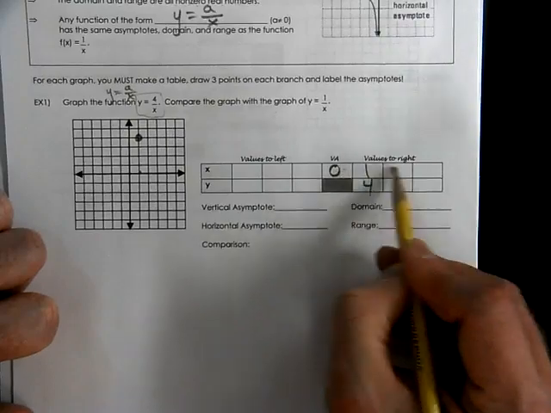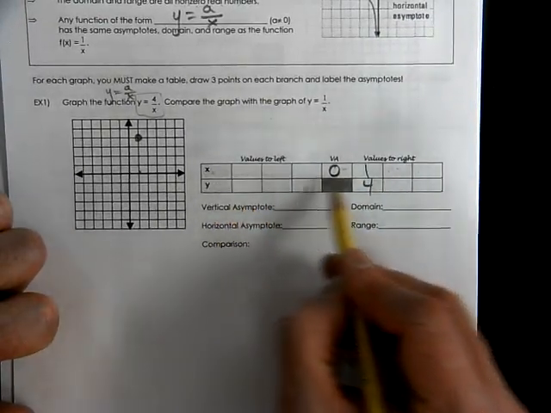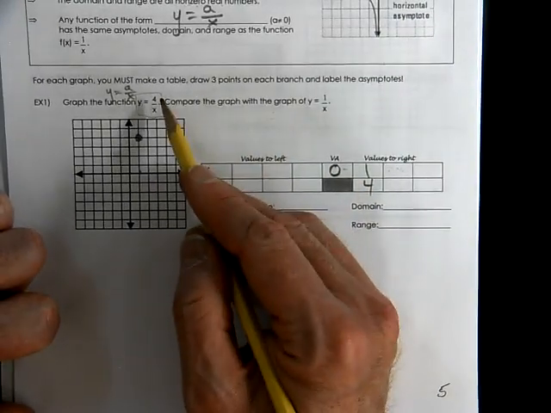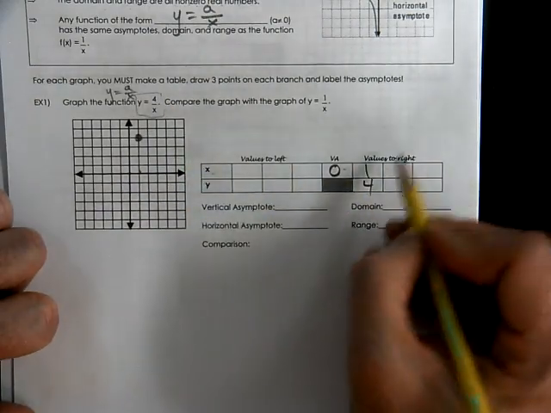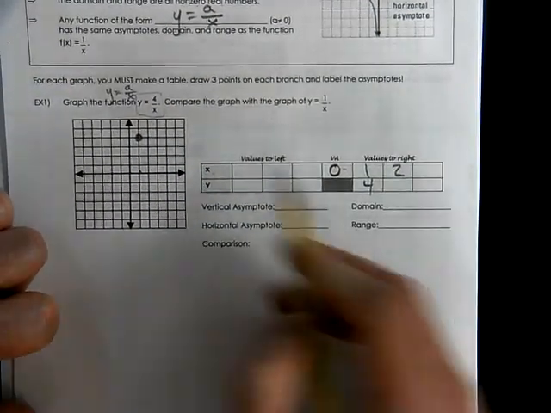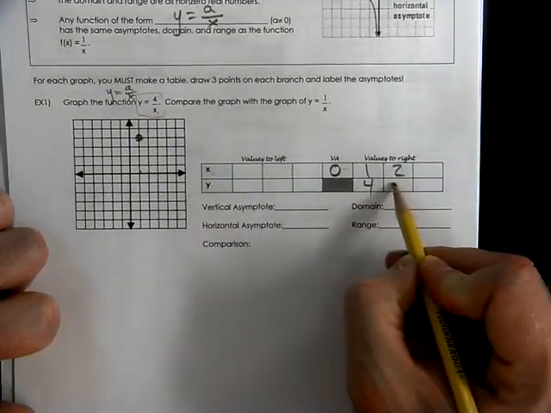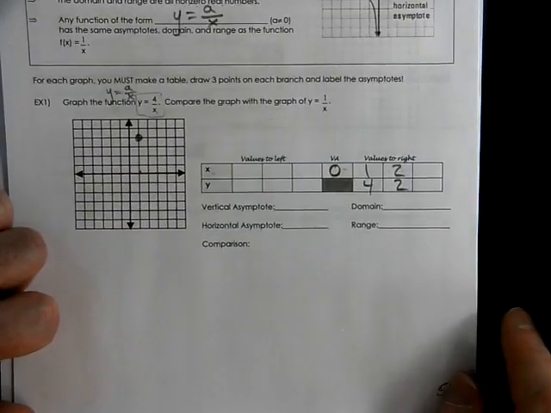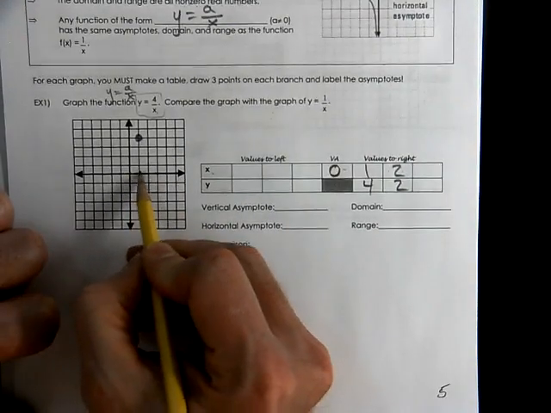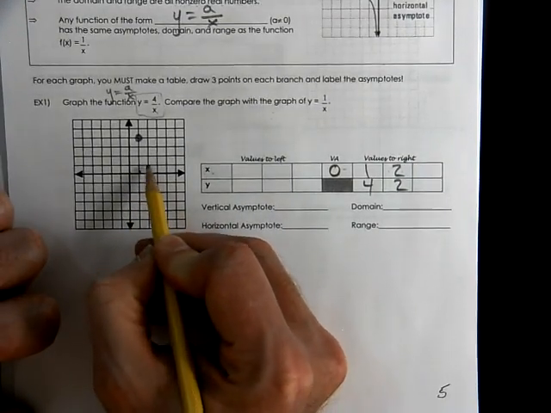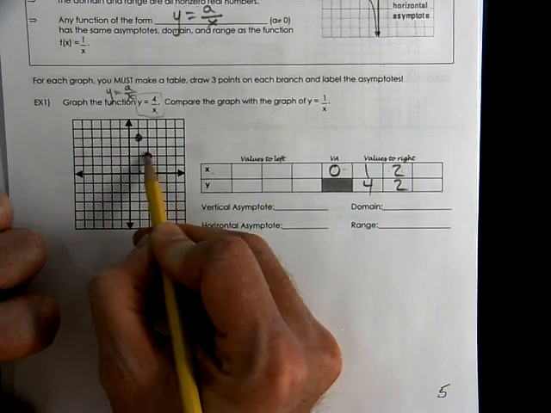What's another number for x that works well with 4? 2 works well with 4. And if x was 4, how many times does that go in? Happens to be 2 also. That's a coincidence. So when x is 2, we're getting an answer of 2.